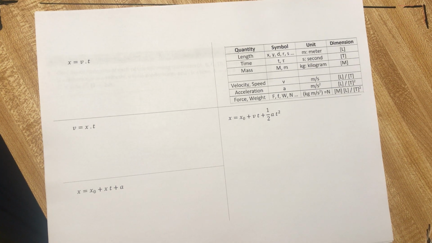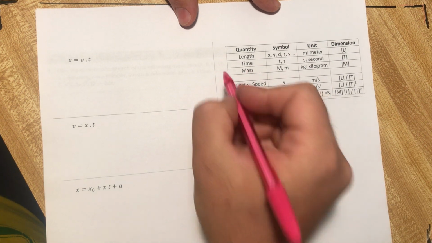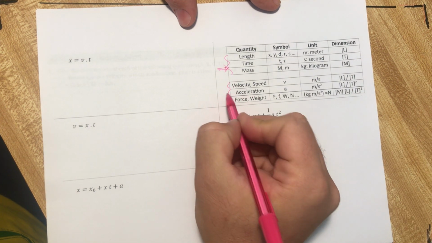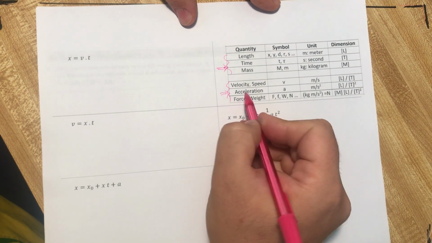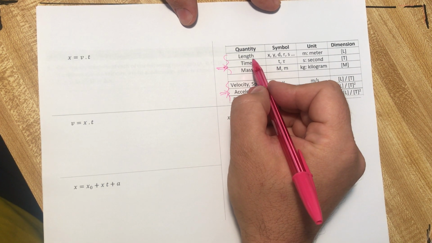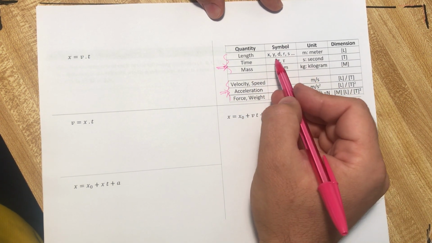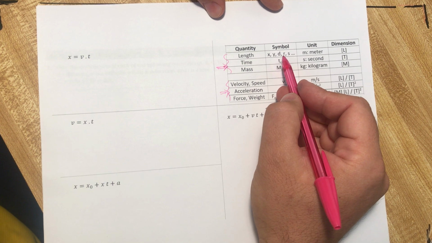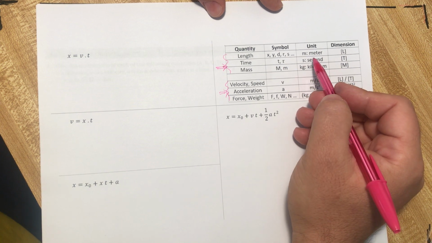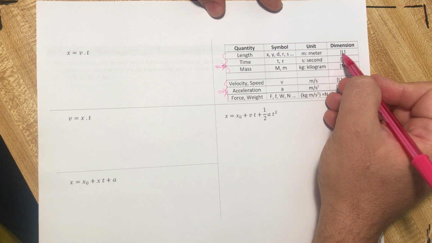Now we need to look at this table. We have these three quantities in physics, which are primary, and these are derivable. These are derived quantities. The quantity of length, we can sample it by x, y, d, r for radius, s, and the unit is meter, not centimeter, not yard, not foot, and the dimension is length.